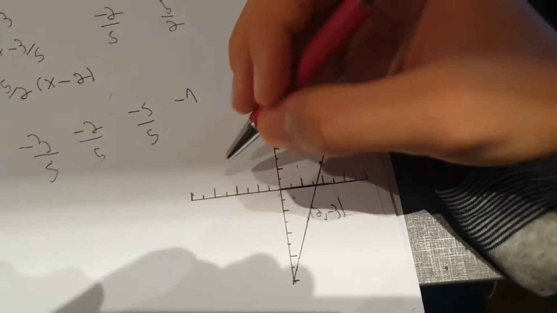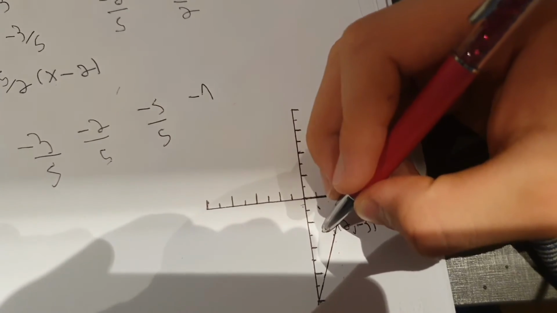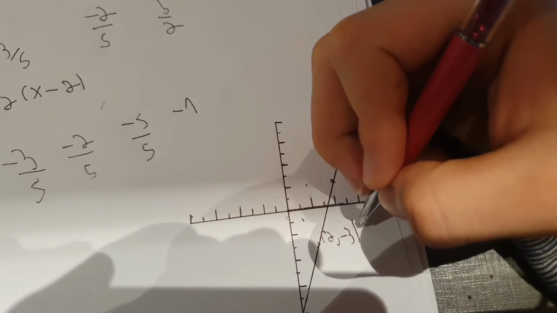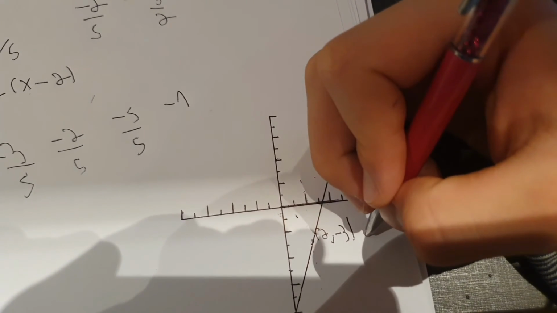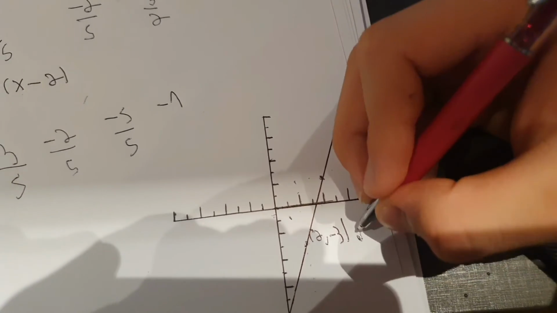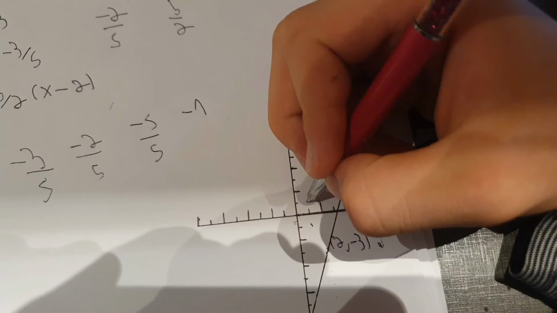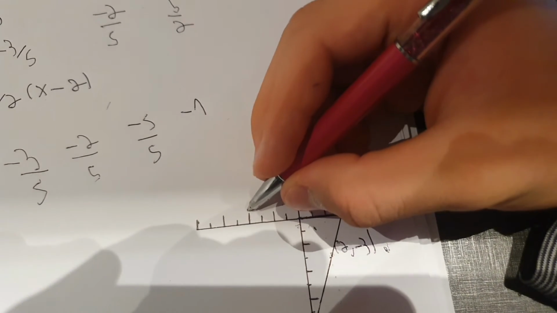So -2/5. So we're gonna go down by 2. 1, 2, and 5 across. 1, 2, 3, 4, 5. Just to make sure I'm in the right spot. I think it's exactly here. And let's try it here as well. 1, 2. 1, 2, 3, 4, 5.